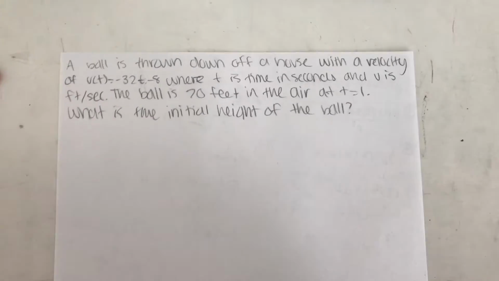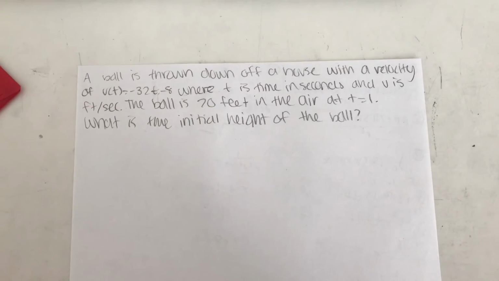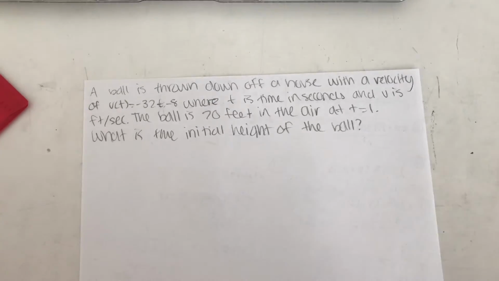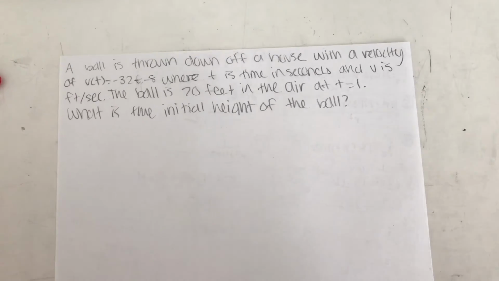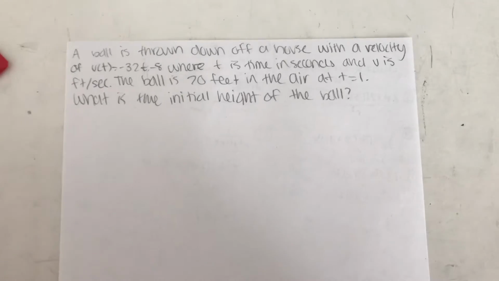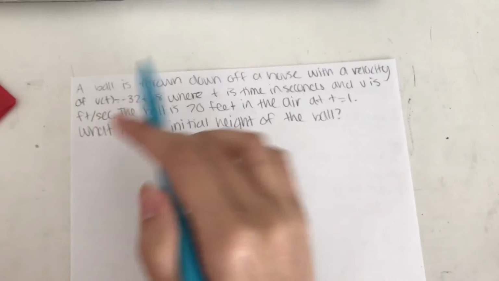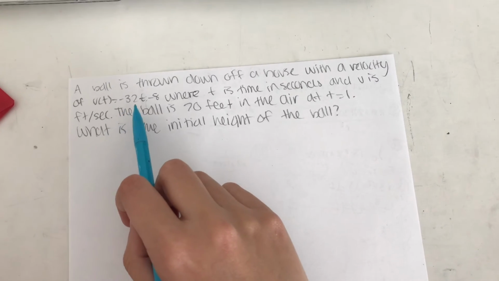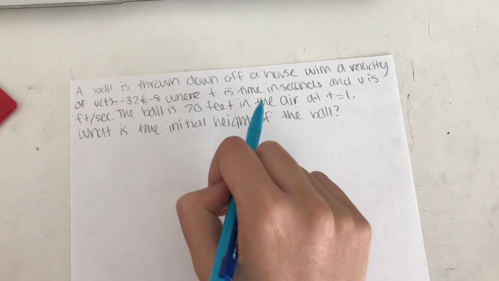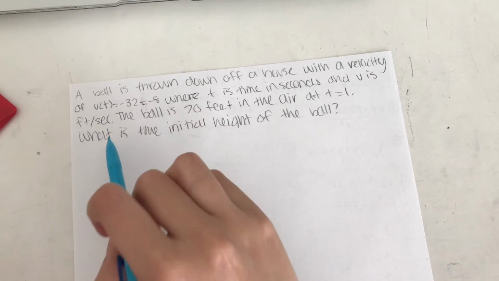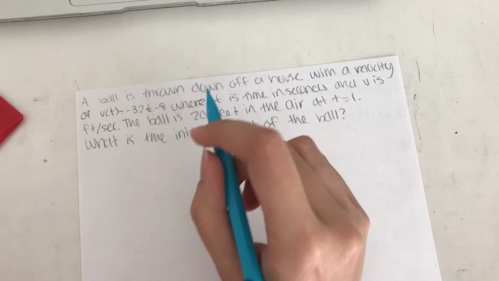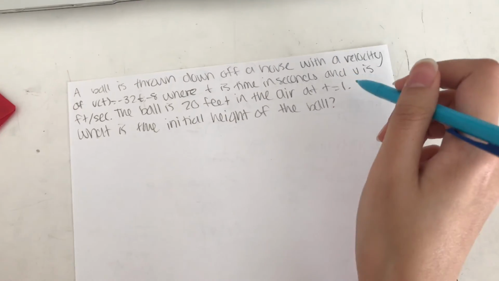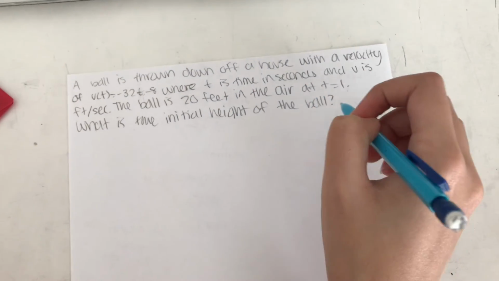Hey guys, I'm Heidi here, and today we are going to be doing the verbal portion of the problem, and this is kind of like a word problem we're going to be going through right now. So let's start. A ball is thrown down off a house with a velocity of v of t equals negative 32t minus 8, where t is time in seconds, and v is feet per second. The ball is 20 feet in the air at t equals 1. What is the initial height of the ball?